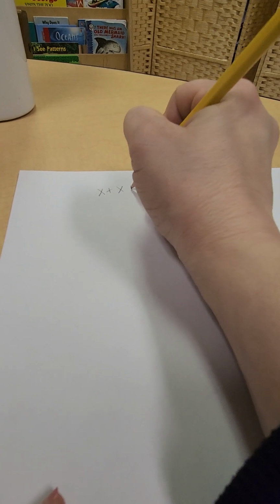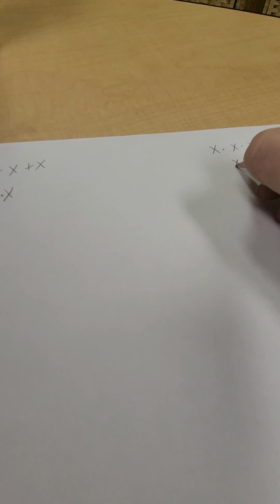All right, let's talk about exponents. The first thing I want to get out of the way is that this repetitive addition, where I'm repeating the same thing over and over, this is multiplication. This is x times 3, which is 3x. So repetitive addition is multiplication. Repetitive multiplication is different. That is exponents.